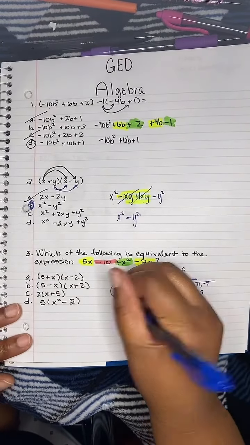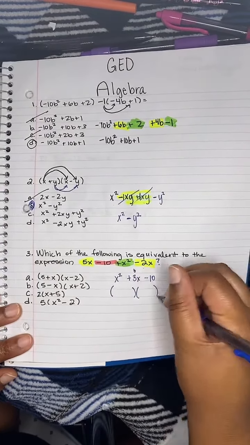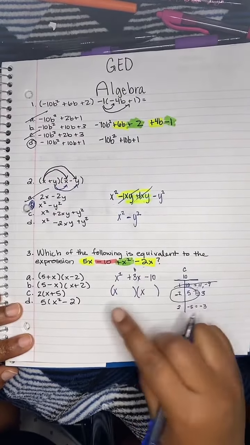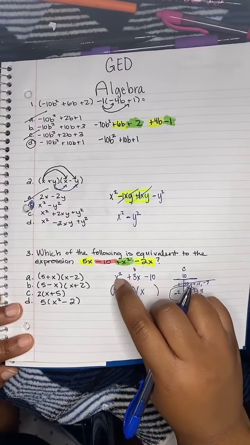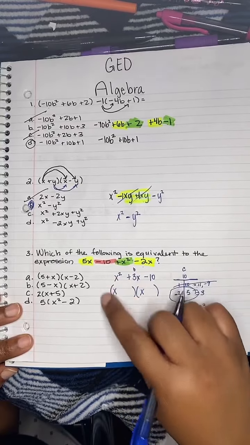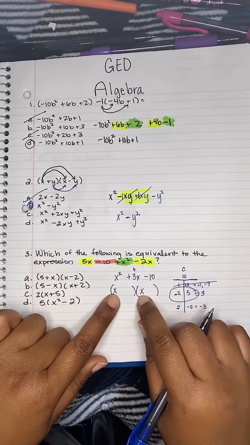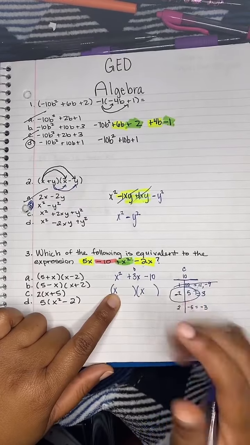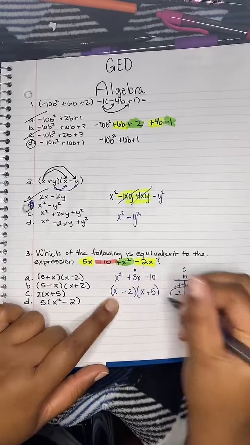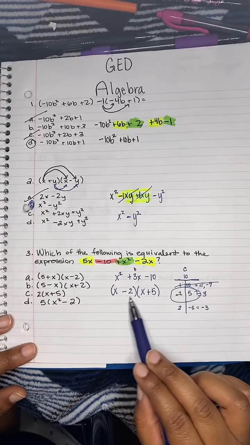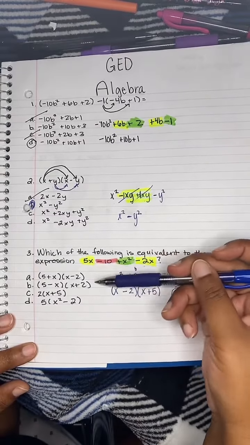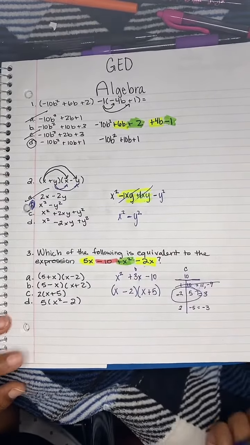So now how I do this, you're going to write 2 parentheses next to each other. And you always start your parentheses with x. Why? Because you want to get this x squared. So x times x gets us x squared. So you always do 2 parentheses and you put the x's first. Then you have the math here and you just do -2. And this is a +5. And these are our factors. So which one matches ours? Is it A, B, C, or D? What do you guys say?